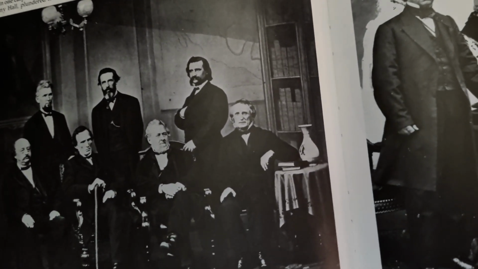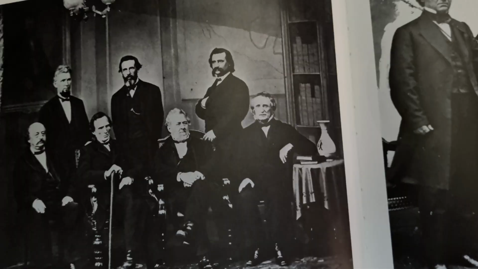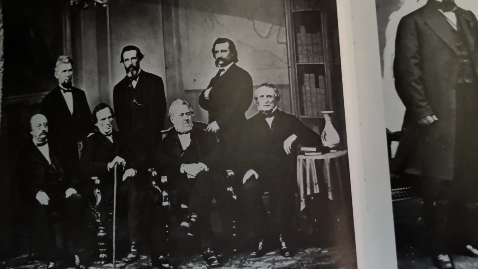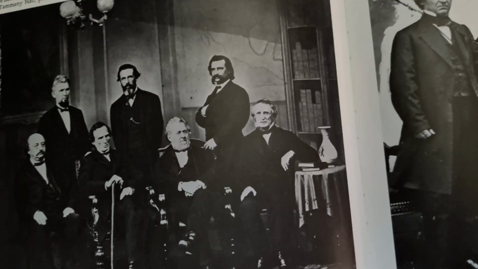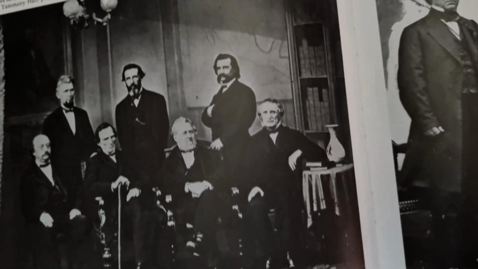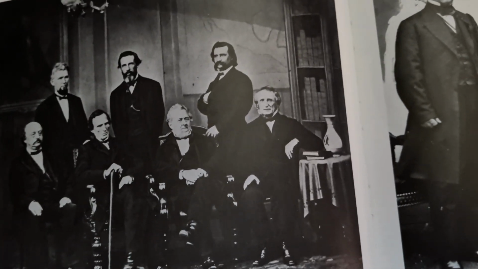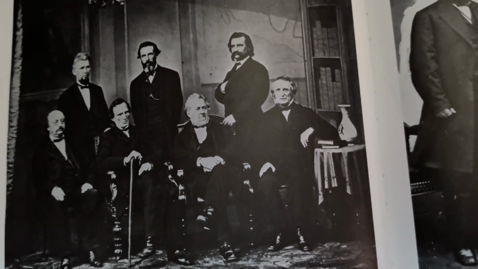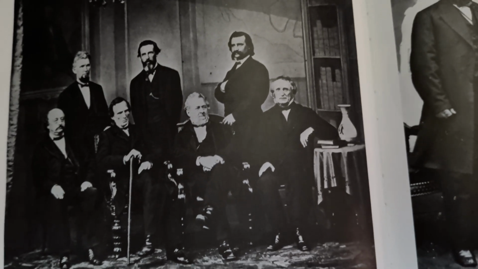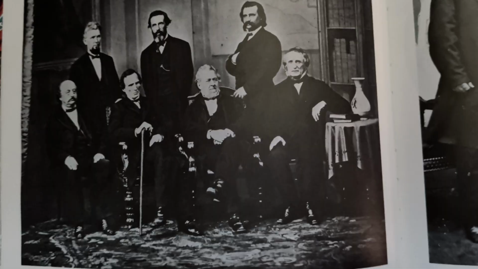Grant sided with the Reconstructionist Republicans. He had never before taken any interest in politics, but his military prestige enabled him to gain an easy victory over Governor Seymour of New York. The new administration had some successes. It restored financial credit and, with the able Secretary of State Hamilton Fish, arbitrated outstanding claims against Great Britain.